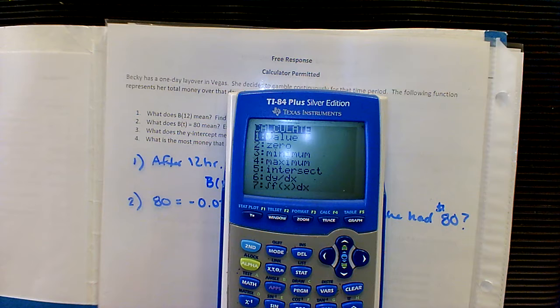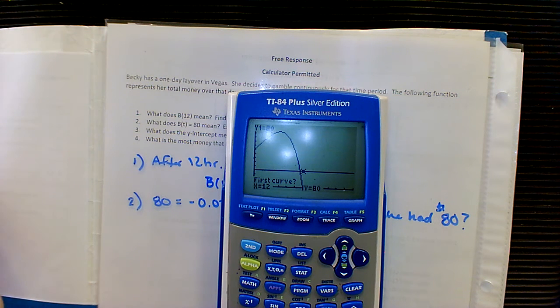Which one are we going to select? Yeah. Intersection, yep, number 5. So go ahead and hit enter. That little spider or cursor pops up. Where can we go from there? Maddie, go ahead. Place the little cursor in the intersection. So you might have to use your left and right arrows to move it. Okay, but you want to kind of get it close to where you think it is, that intersection point.